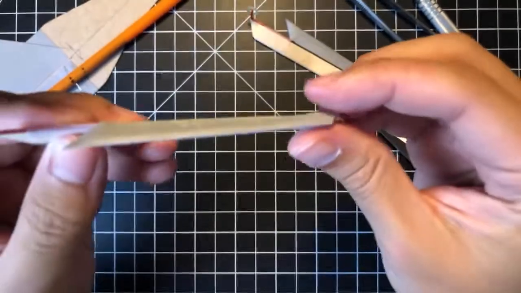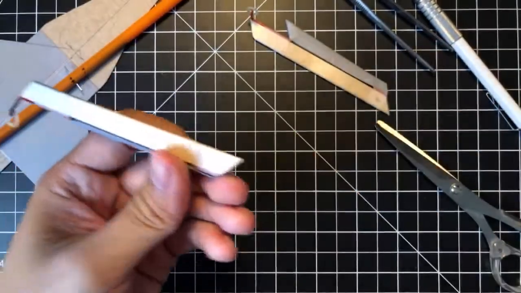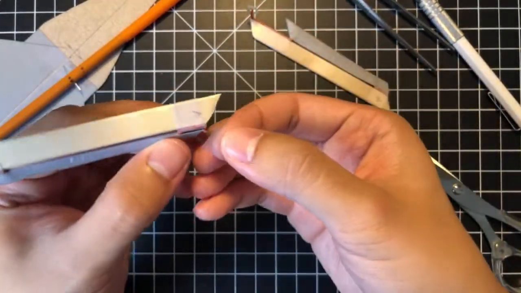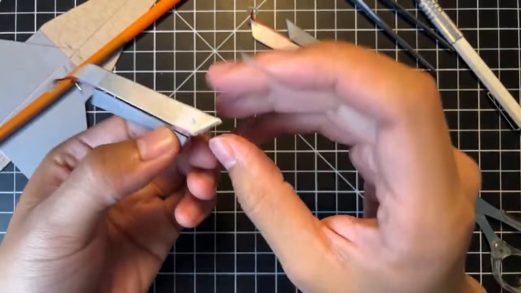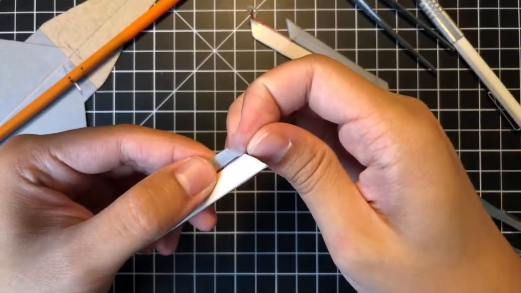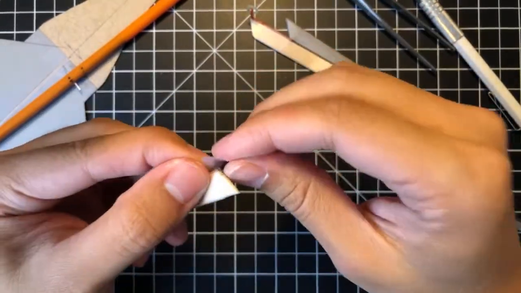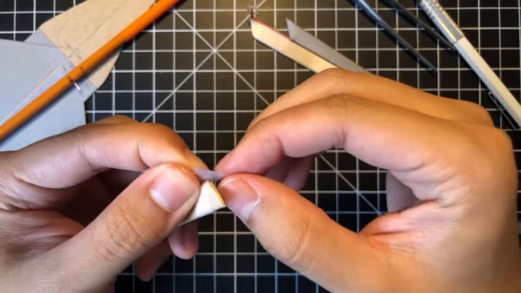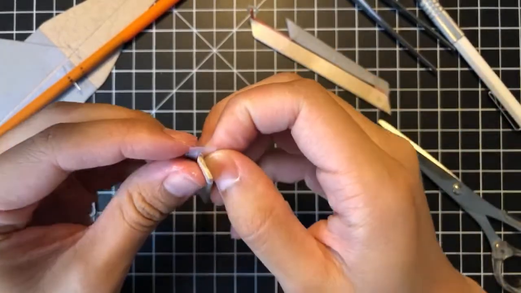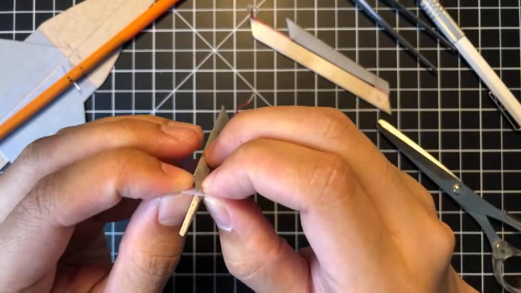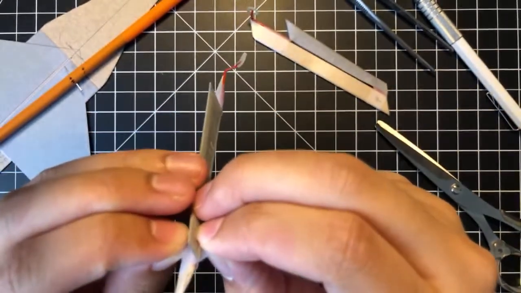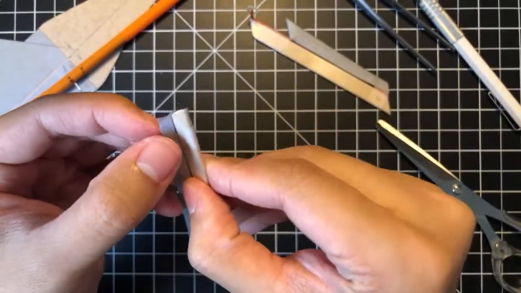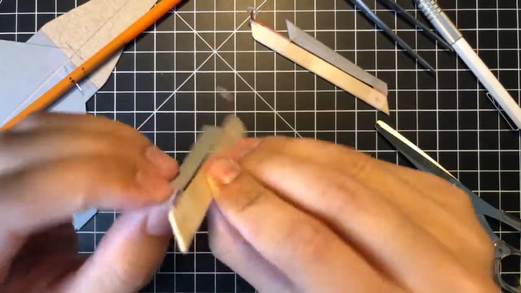Looks pretty good. And we're just going to close off the trailing edge on the outboard here. Right, something like that. And you just secure it on one side.